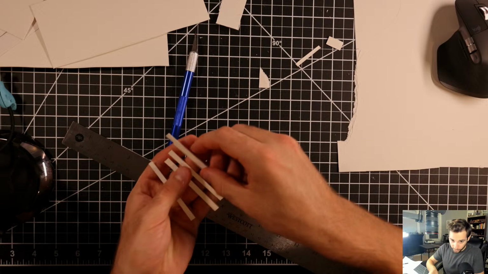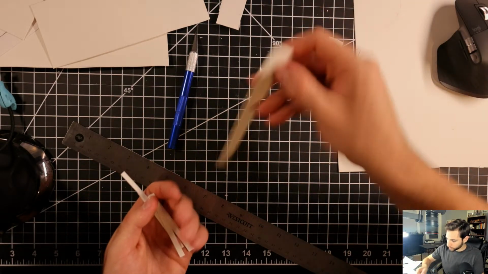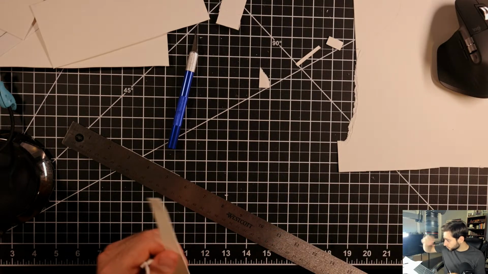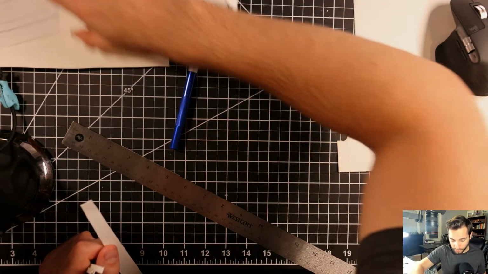So, 1, 2, 3, 4, 5. We have 5 pieces. Oh my god, we need 3 more. What I'm going to do is cut out a big old piece.